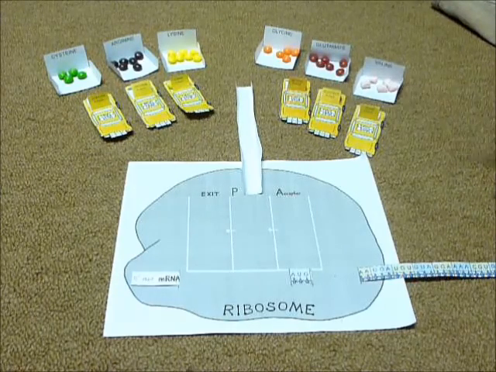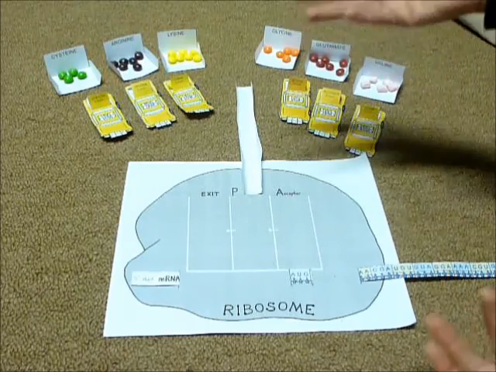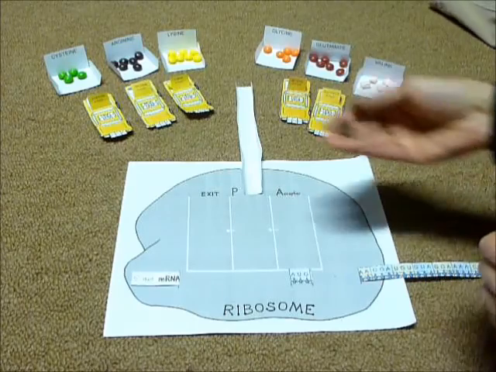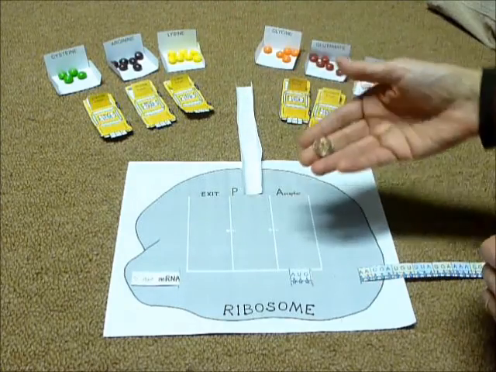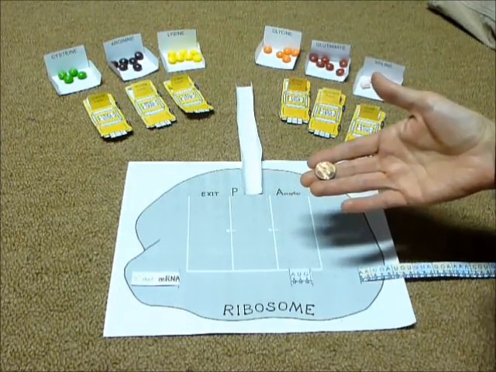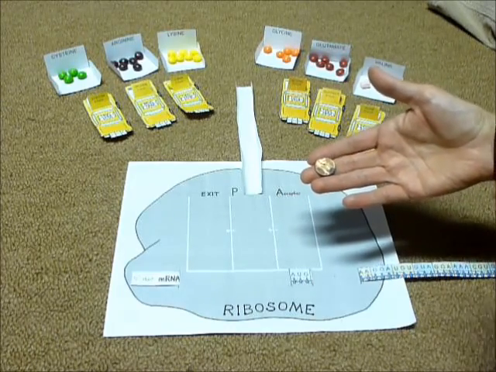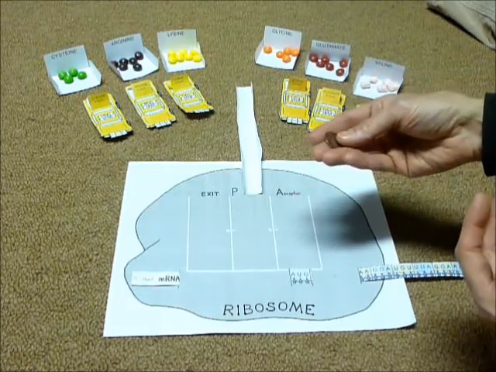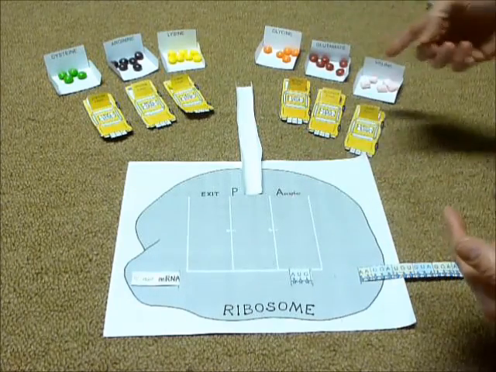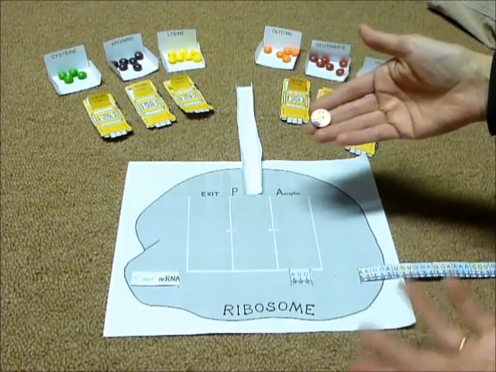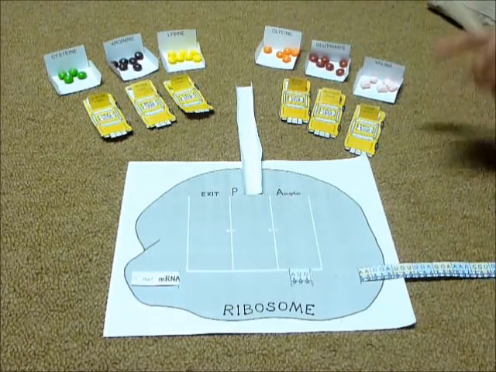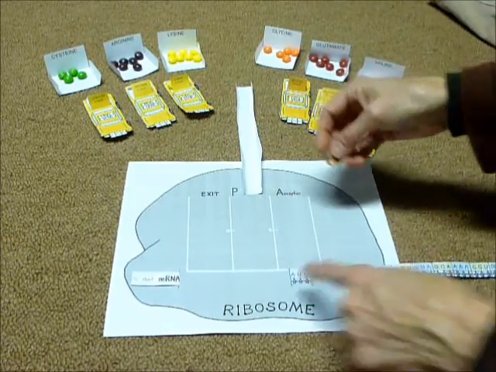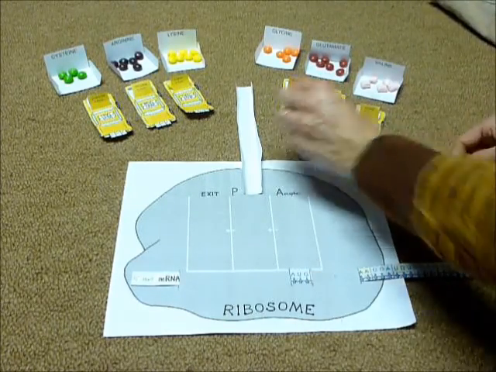But you could also mix in nuts or raisins or cereal bits, or things that aren't edible. You could put pennies in one and candies in another, because the amino acids are very different because of the R groups. Chemically, they're different sizes and they have different chemical properties. So you don't really need to make them all the same thing. The game will still work just fine. So I'm going to use my penny for the first one to be methionine. I'll leave it right there.